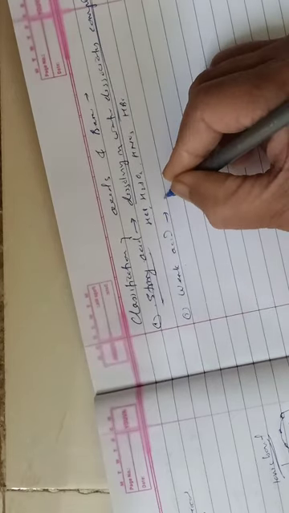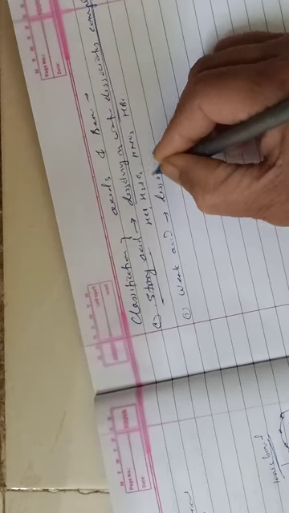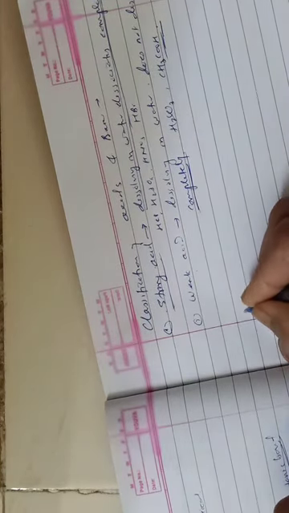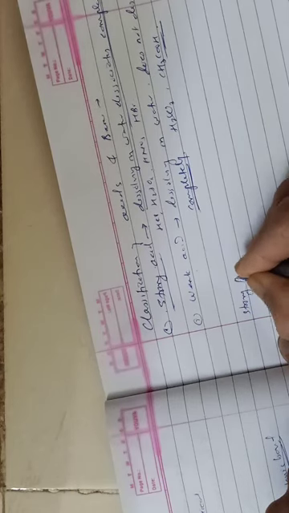The weak acid, when dissolved in water, does not dissociate completely. Okay, so that's why they are called weak acids. H2CO3, CH3COOH, that is acetic acid, can be called weak acids because they do not completely dissociate in water. Okay, similarly bases can be called a strong base.